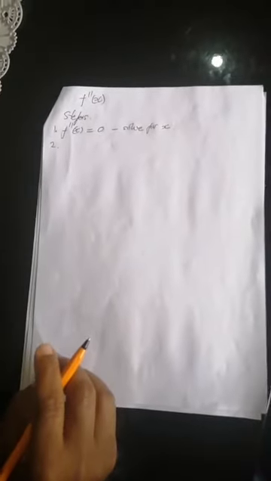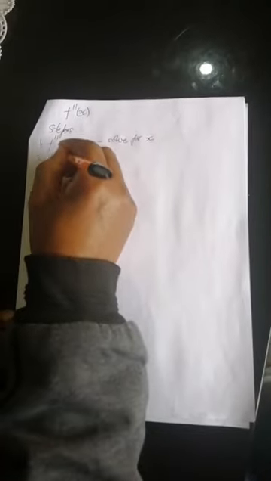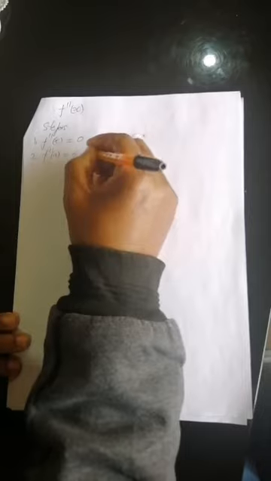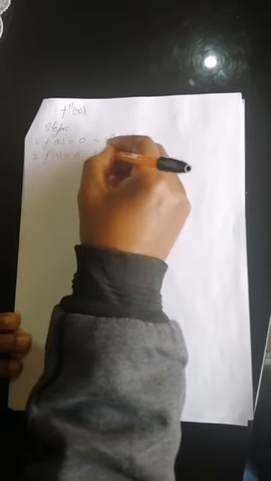Number two, if f dash dash of a, that is the point where we have a stationary point, is equal to 0, then we determine the sign of f dash dash of x. We want f dash dash of x less than a.